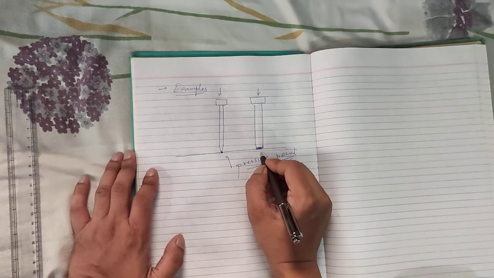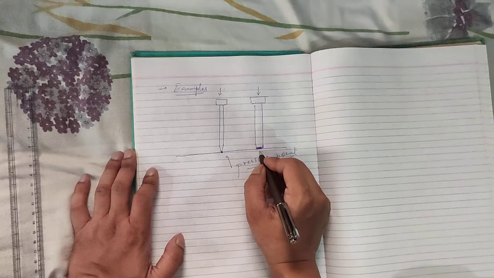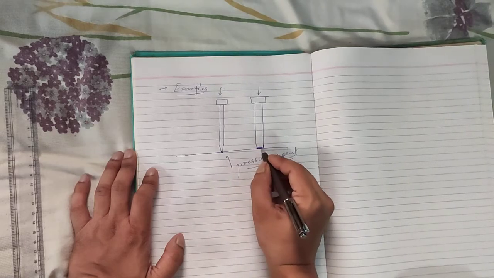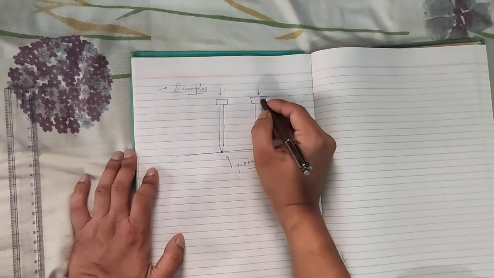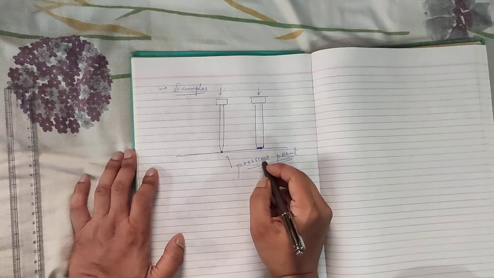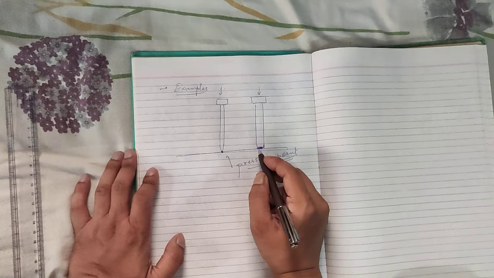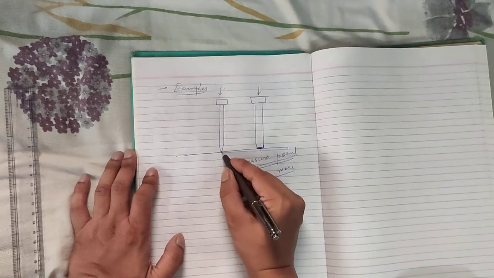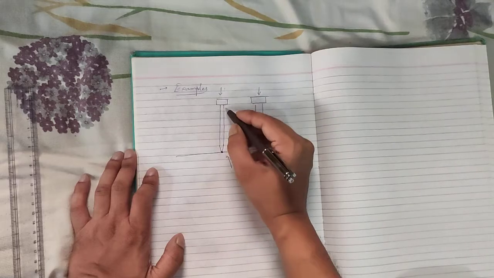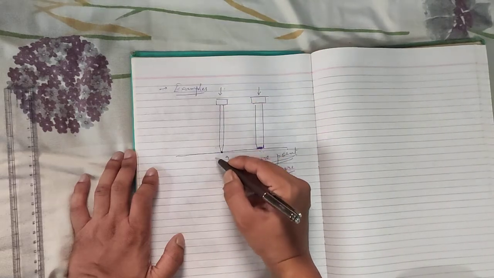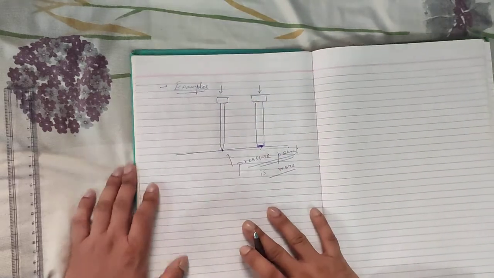If the pressure on the wall is less, then the wall does not experience more pressure and the nail doesn't go through the wall. So if the pressure is less on the wall, then the nail doesn't go through. So if the pressure is more, and for that we require the point to be sharp, and that is why if the pressure is more, the nail easily goes inside the wall.